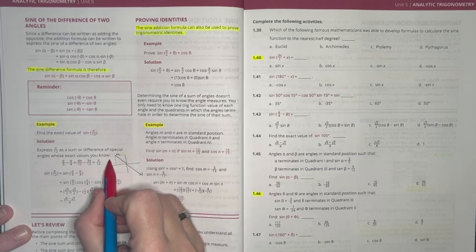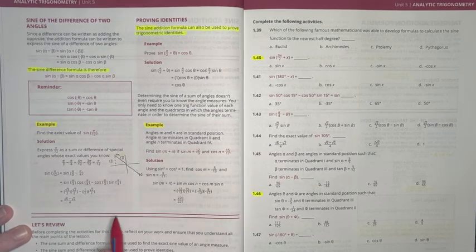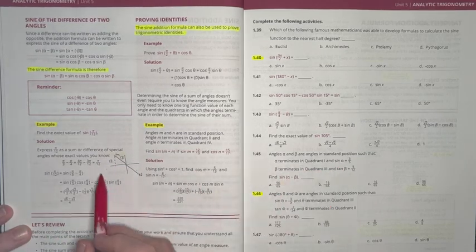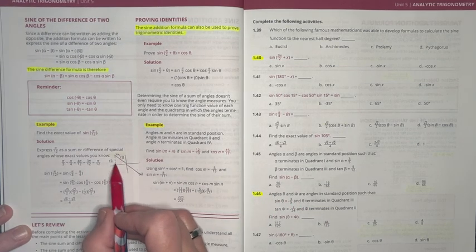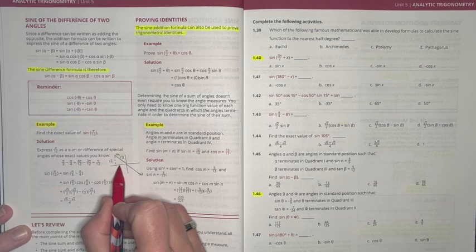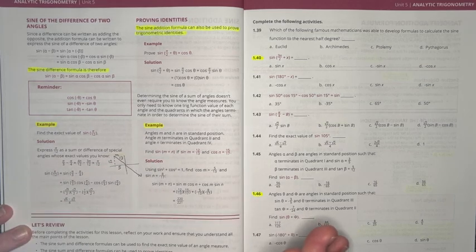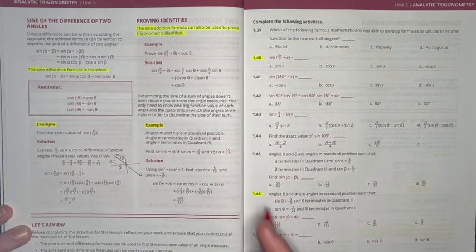So that tells me that this is 12 and this is 13. Now, in this right triangle, this is a special 5, 12, 13 triangle. Now, if you did the Pythagorean theorem, you would get 5, and that's fine.